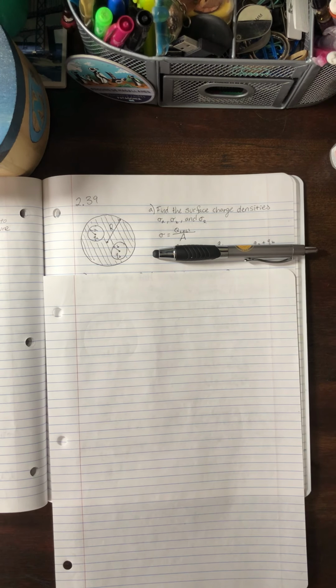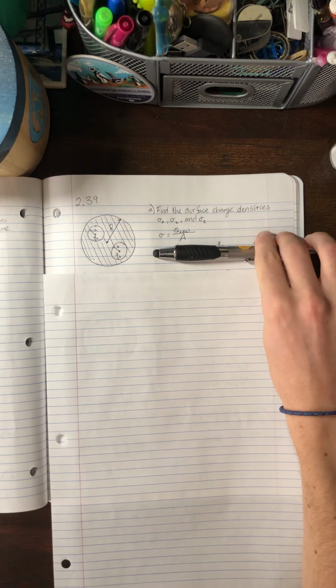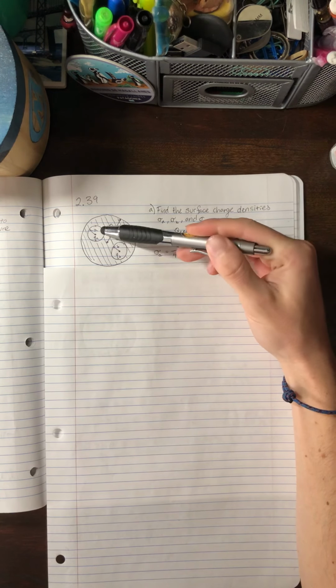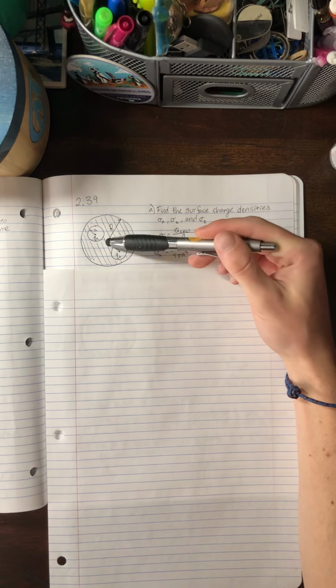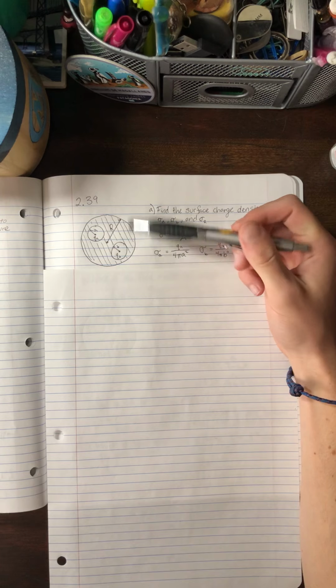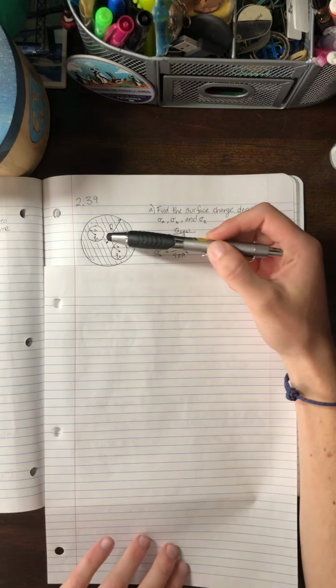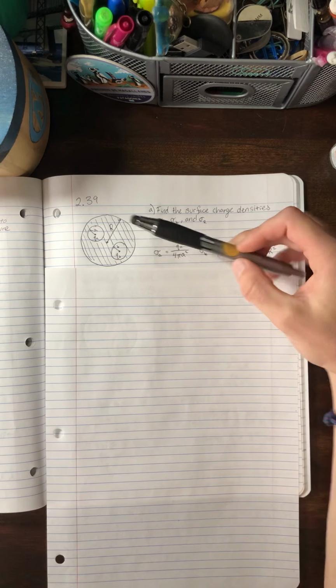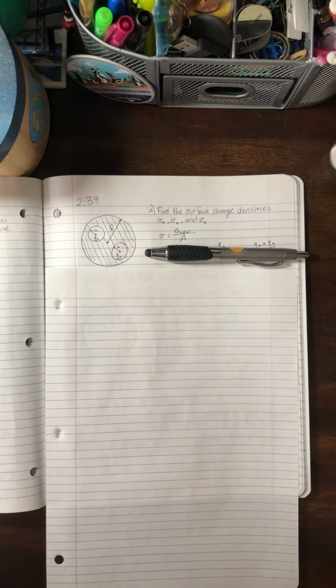Alright, so today we're going to be looking at problem 2.39 in the textbook. To begin with, they give us an image of a spherical conductor with two cavities. The cavities have radius A and B, and they each have a charge placed in them, QA and QB respectively. And the conductor as a whole is a sphere as well, with radius R. So the first question they ask us is to find the surface charge densities, sigma A, B, and R.